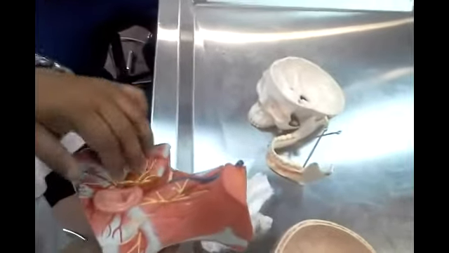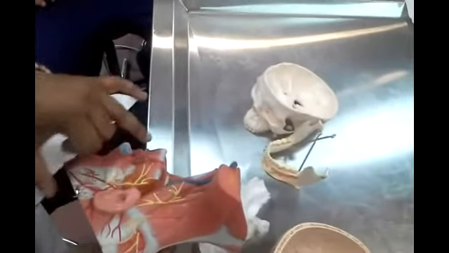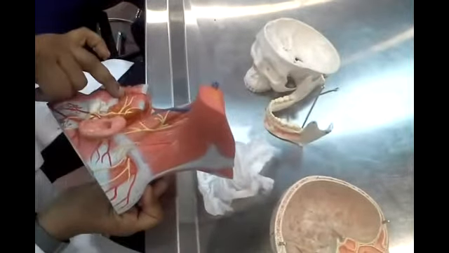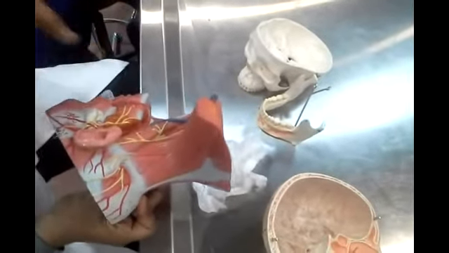The facial nerve, its branches, its course, how they exit from which border of the parotid gland, okay, the parotid gland and parotid duct, its opening.